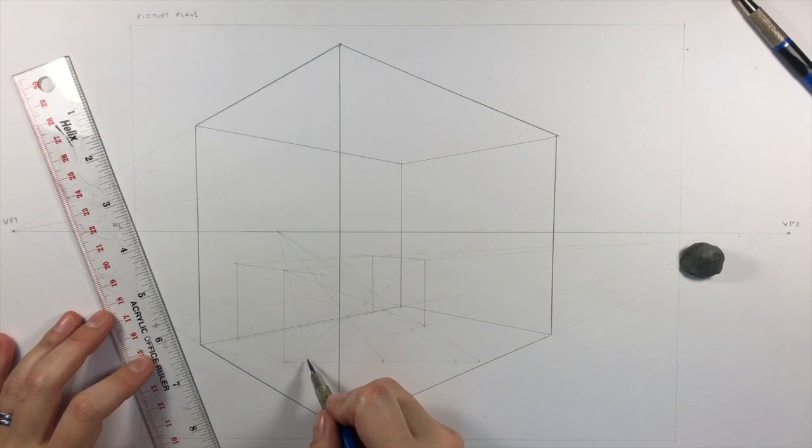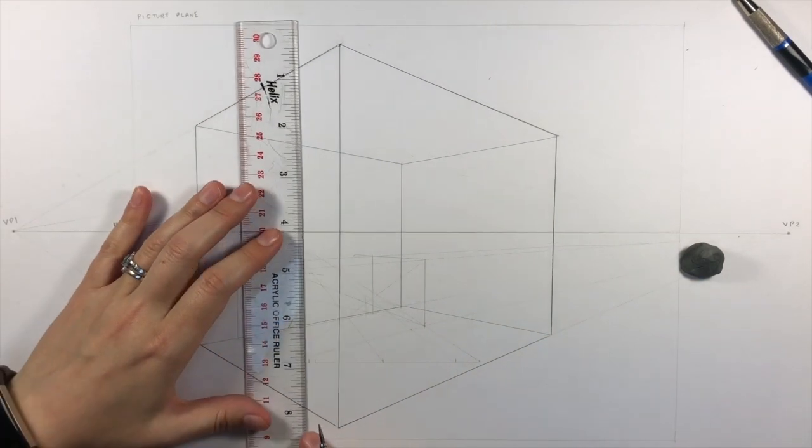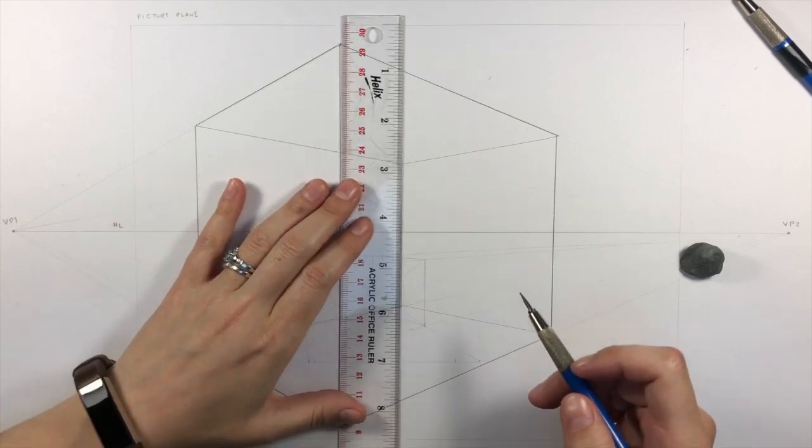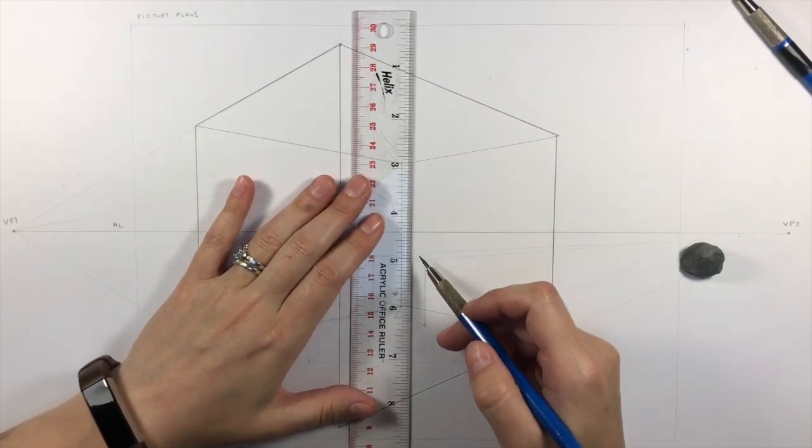Okay, so I know my arm's going to be here. I can actually just draw a straight line up and down from here. This is 2-point perspective. All the verticals are perfectly vertical.